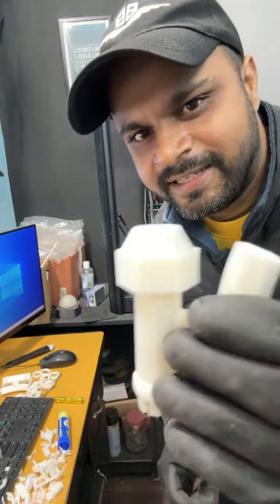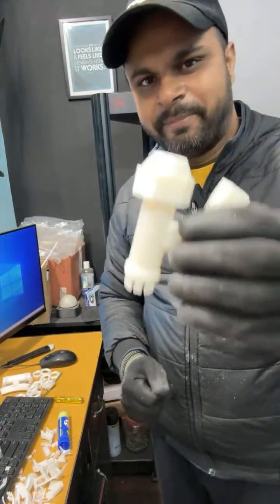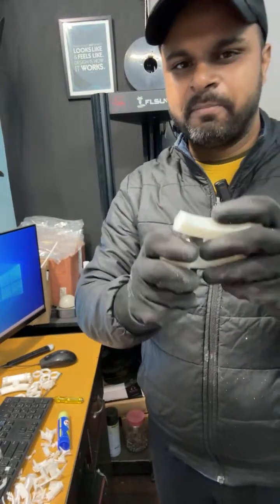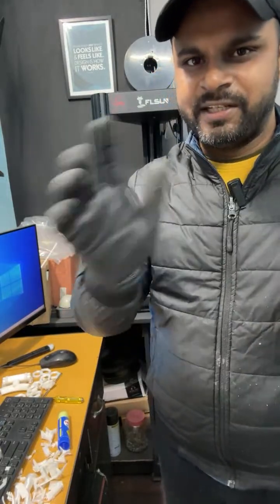It's all because these are designed to be 3D printed, right? Threads, mechanism, assembly, everything was designed to be 3D printed.